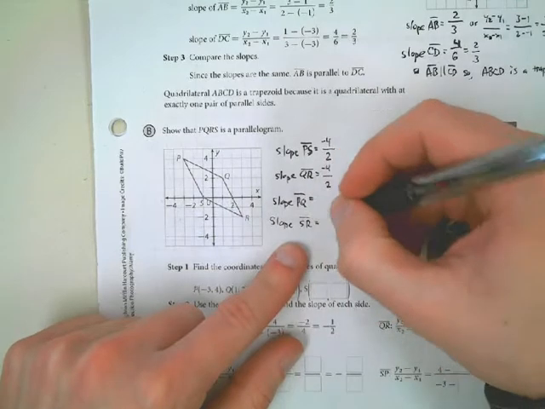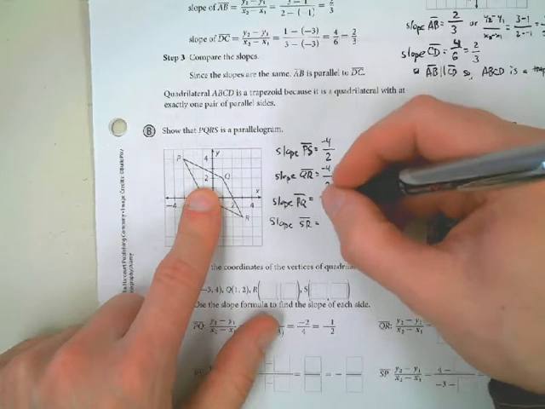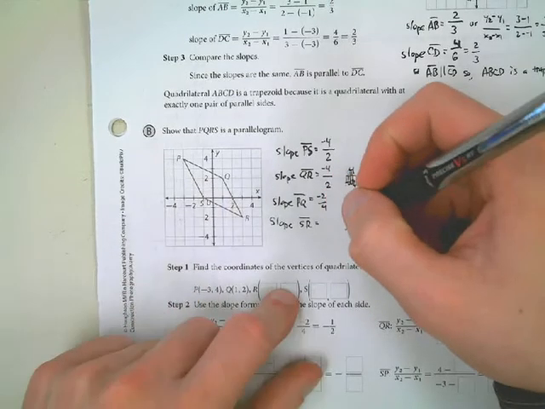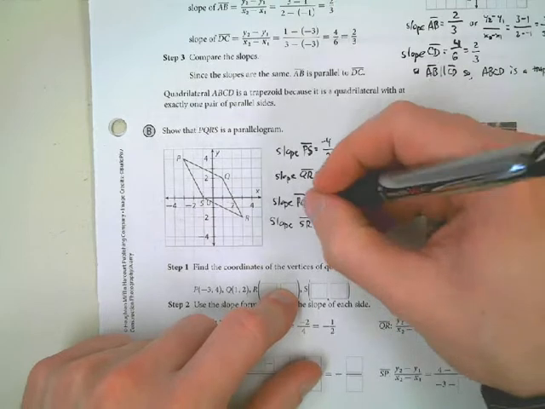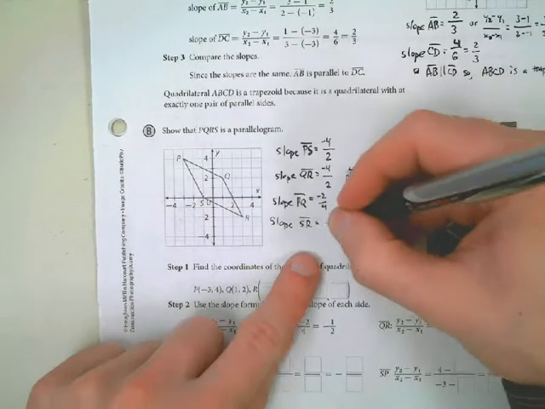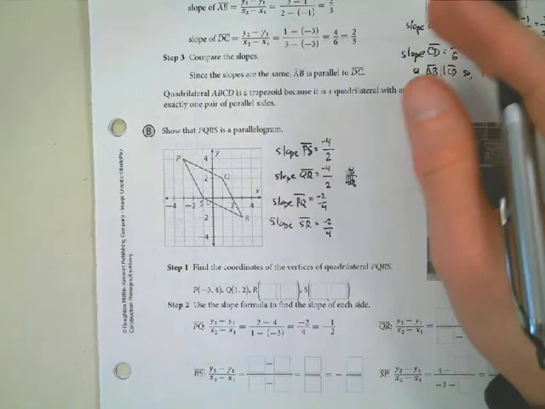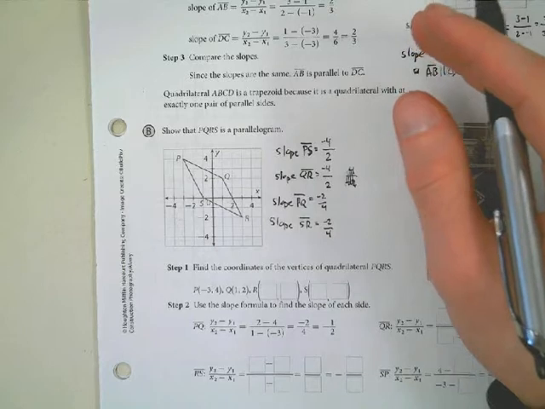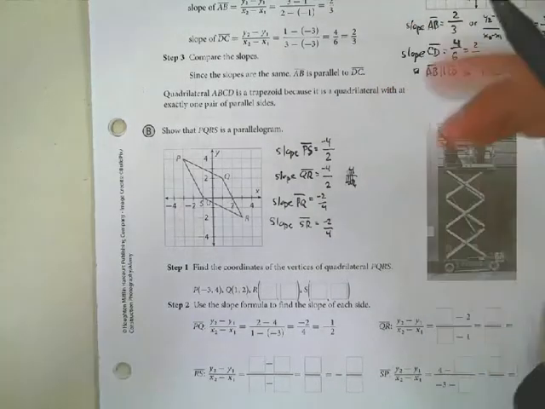Okay, so I'll just count those for you. So let's see. PQ is what? -2 over 4? Yes. Yep. And then SR, same thing. -2 over 4. Aha, so it is a parallelogram, right? Exactly.